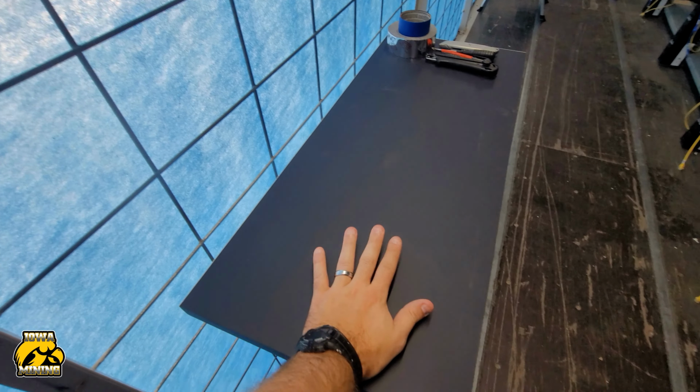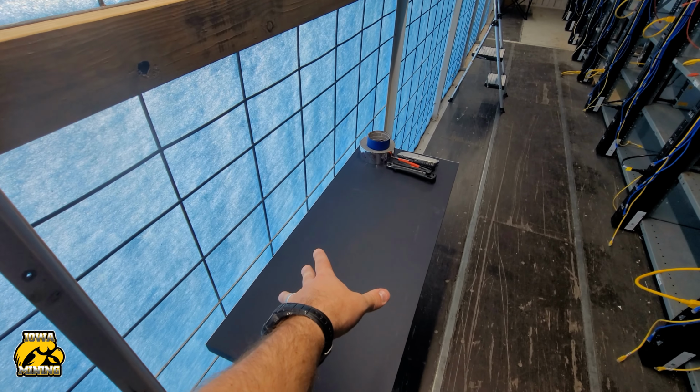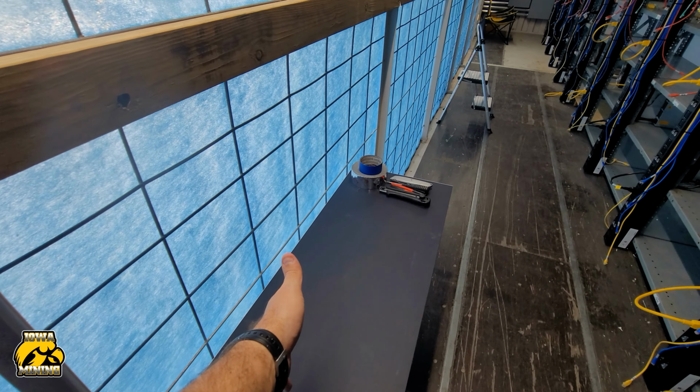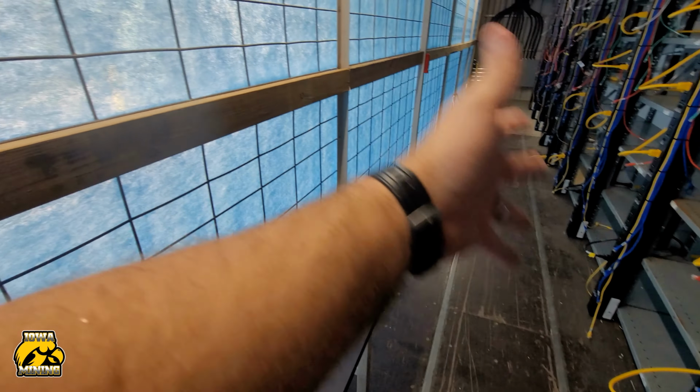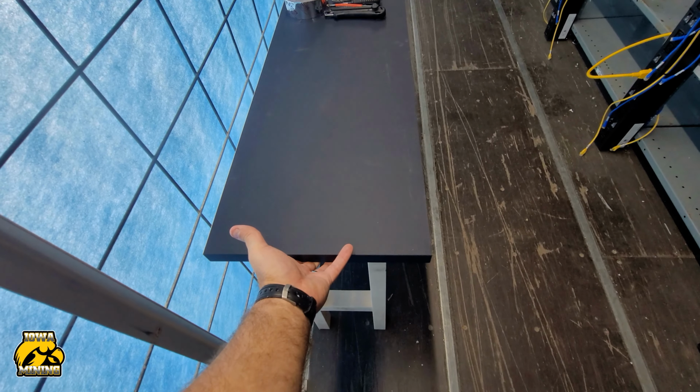Also, for my videos and pictures, it'd be great to be able to set the ASICs on here, take some pictures for you guys, for thumbnails and that kind of stuff, and then put them on the shelf. The good thing is I want to be able to lift up this bench and move it.